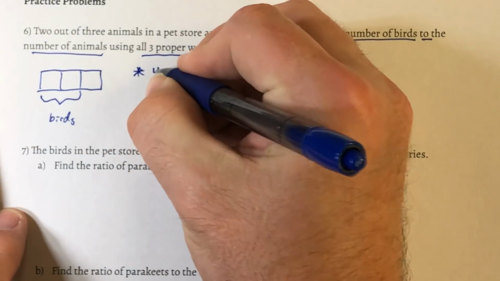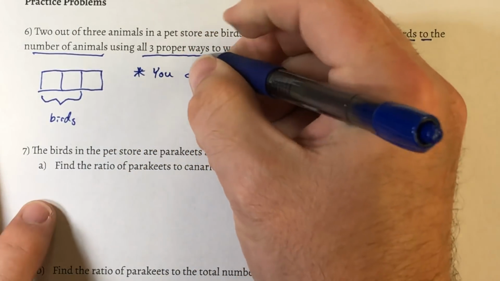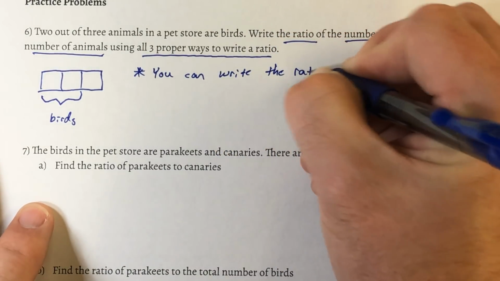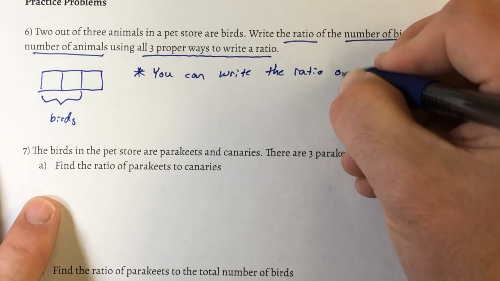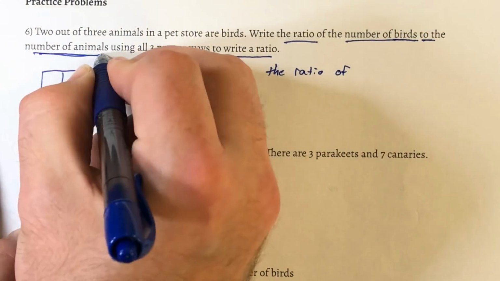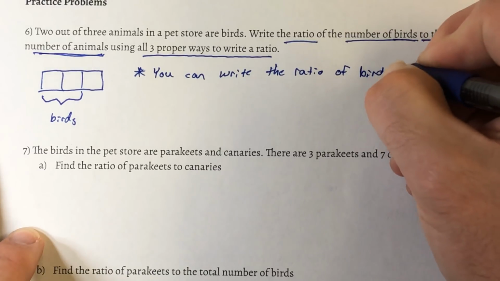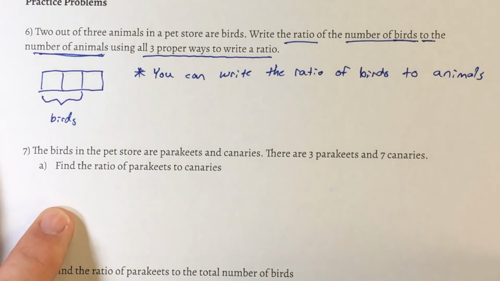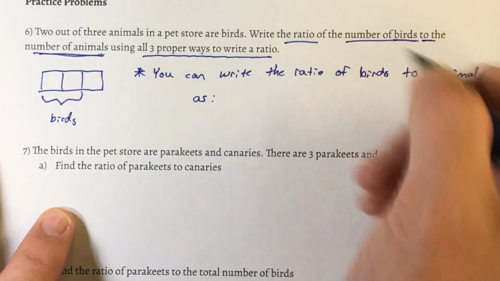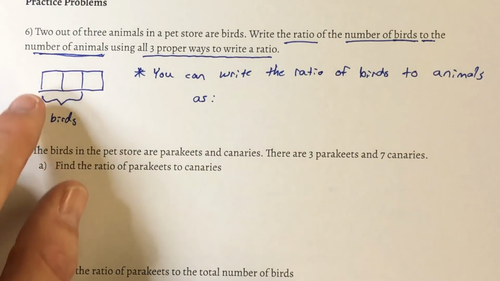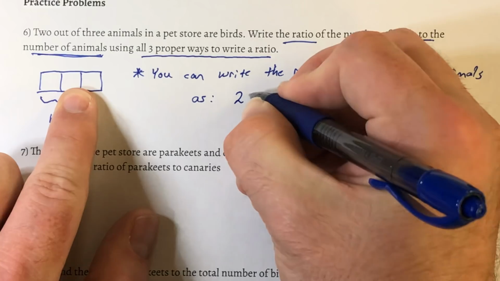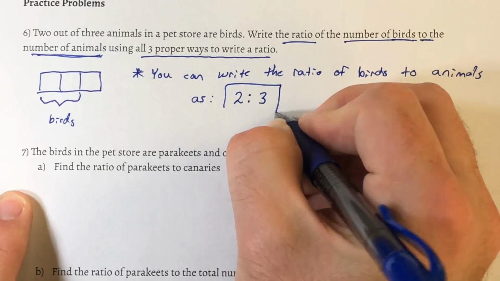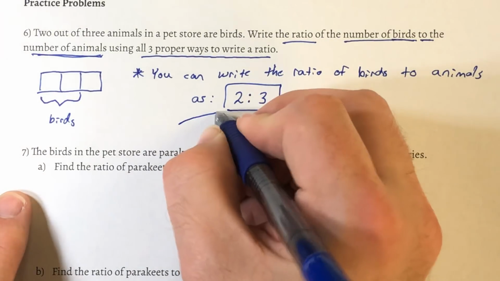All right, I want the ratio of number of birds to number of animals. You can write the ratio of birds to animals. Again, it says birds to animals. Birds, 2, colon, 3. So that is actually our preferred answer.